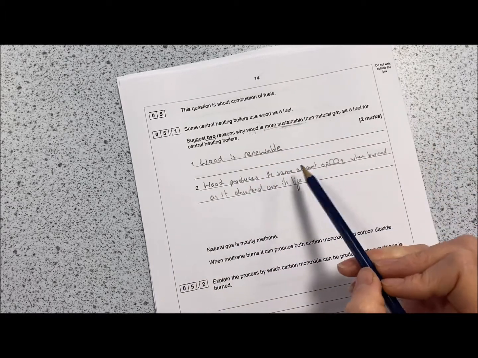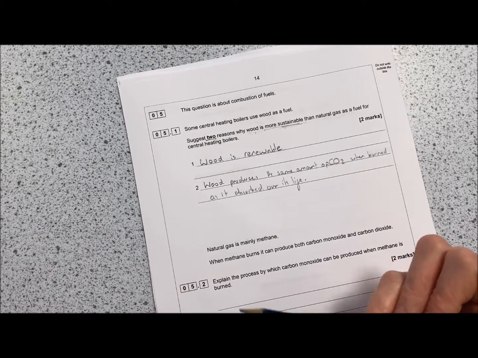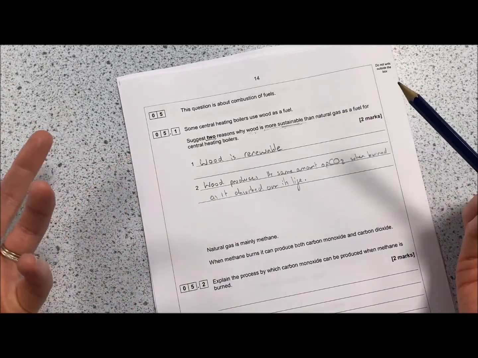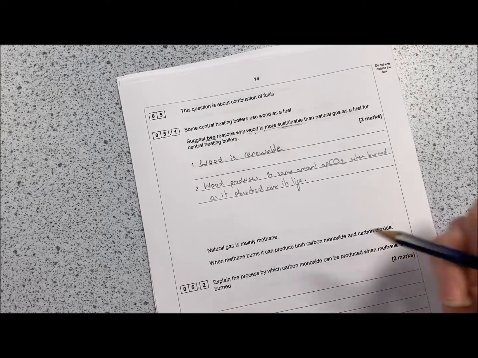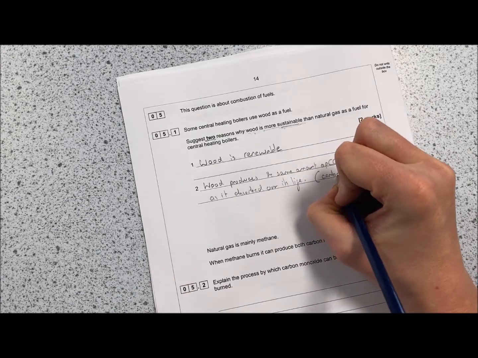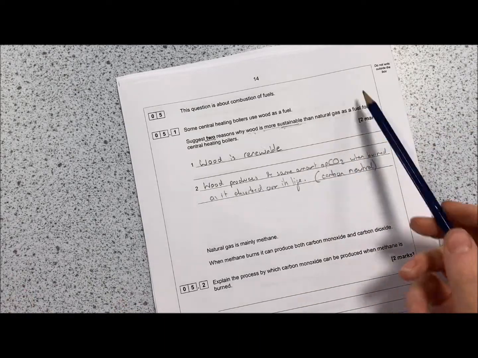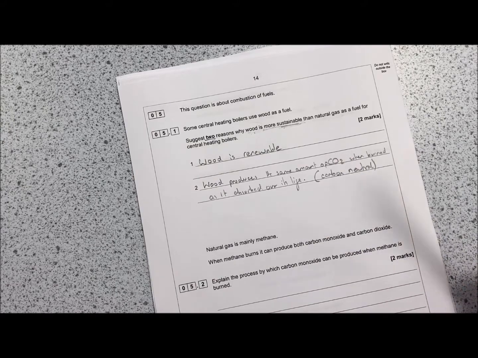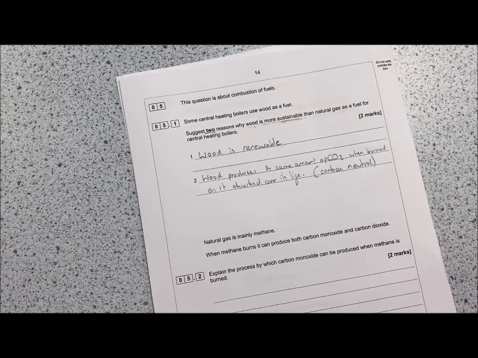So as that tree grew and took in carbon dioxide from photosynthesis, it's only got that much carbon in it to release when it's burned. So it makes it carbon neutral. So that is more sustainable because we know that natural gas takes many, many years to form, thousands and thousands of years to form, so therefore is not sustainable.